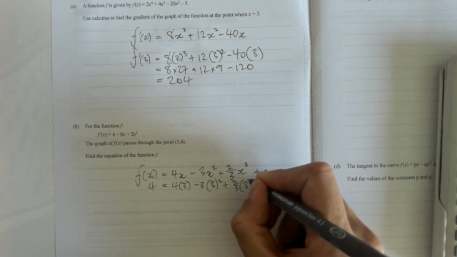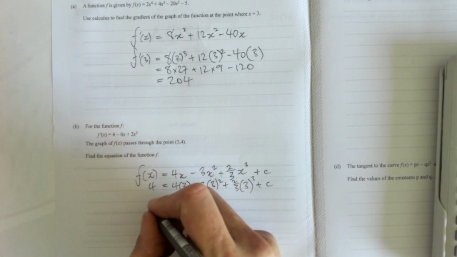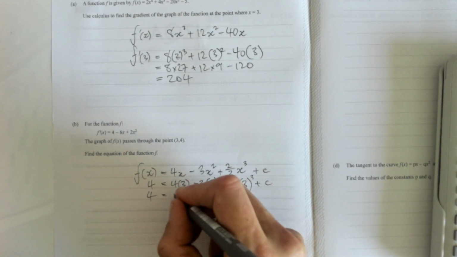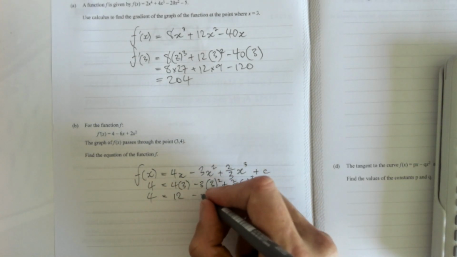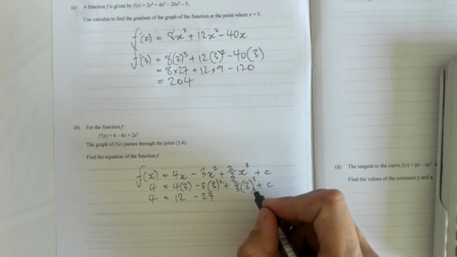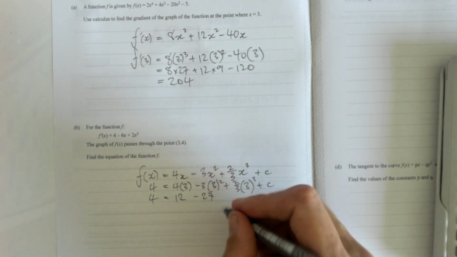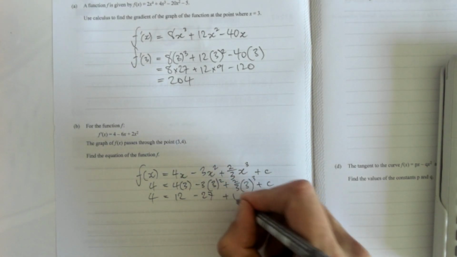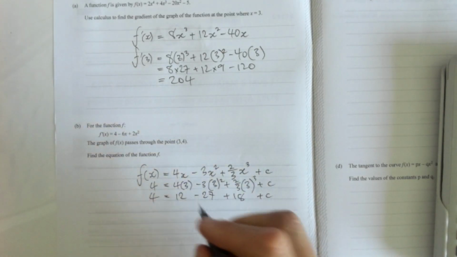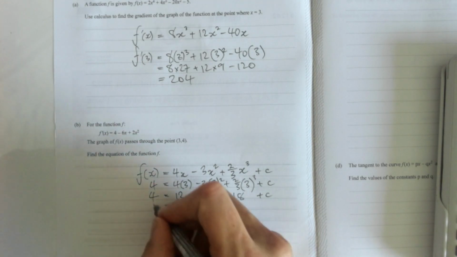I wonder if that number's going to come out nice. 3 to the power 3 plus c. 4 equals 12 minus 9, 27 plus, that's 27 over 3 is 9. Times 2 is 18. Oh yeah, nice number, well done. Unless I'm wrong, which is highly possible. So we got 30 minus 27, which is 3, this equals 1.